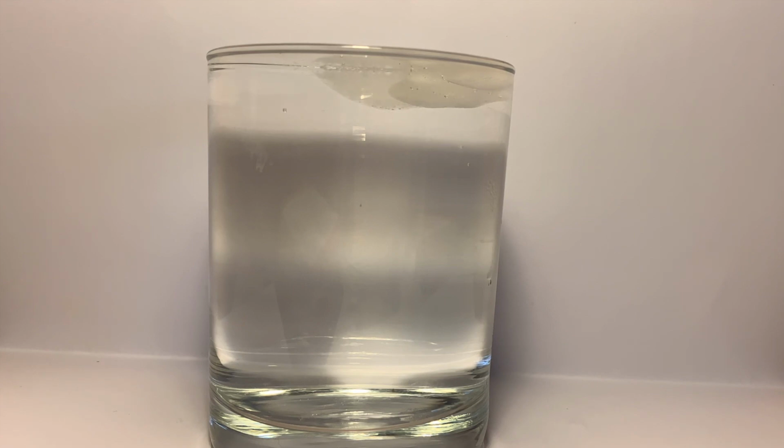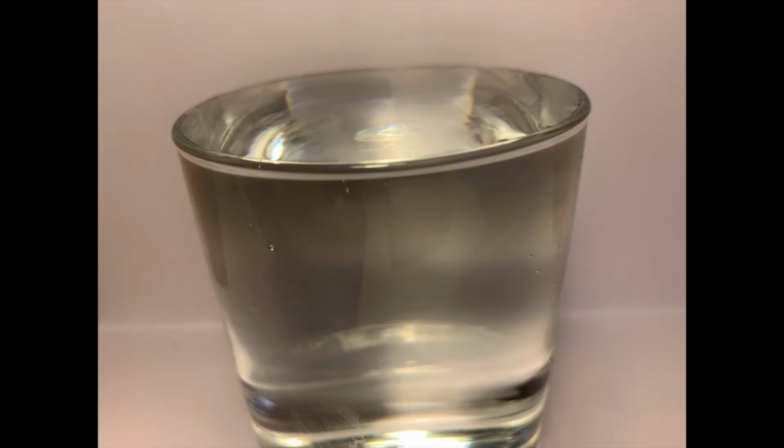Most people will assume that when the ice melts, the water will overflow because solids typically take less space than liquids, and ice is a solid. However, as you will observe, the water does not overflow. Instead, it stays about the same level in the glass cup.